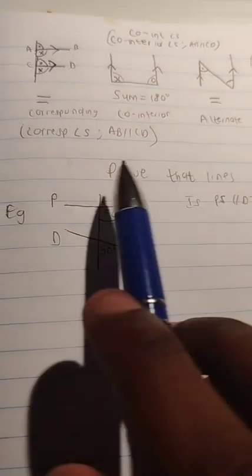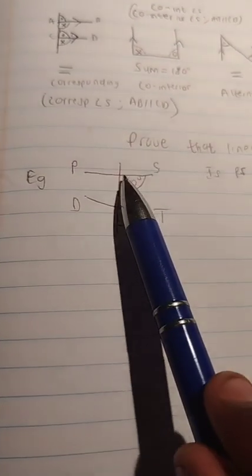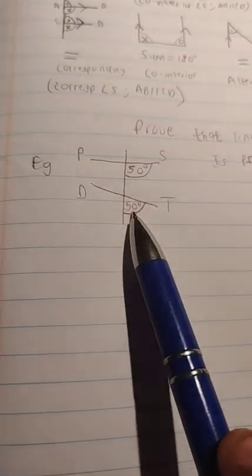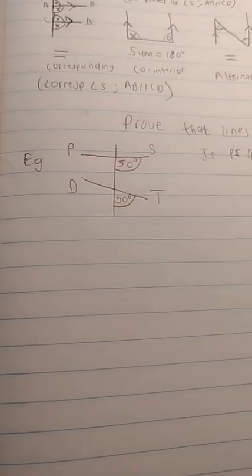So we have to then accept the fact that we are given a 50-degree angle. This 50-degree angle is at the bottom of this line PS. It is situated on this side of the line. But there's another 50 degrees that is situated where? At the bottom of DT. And it is also situated on this side of the line. So what then can we conclude about these two angles? The position of these two angles gives us what kind of relationship?